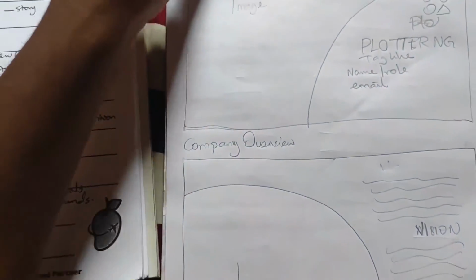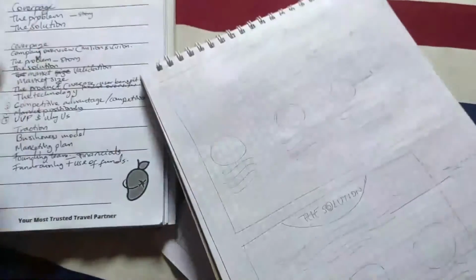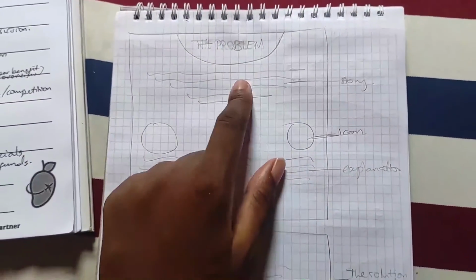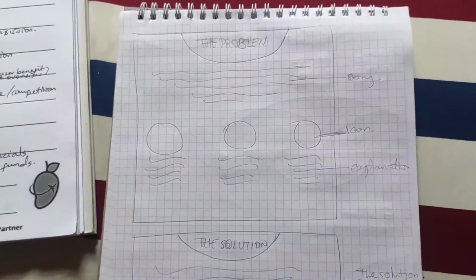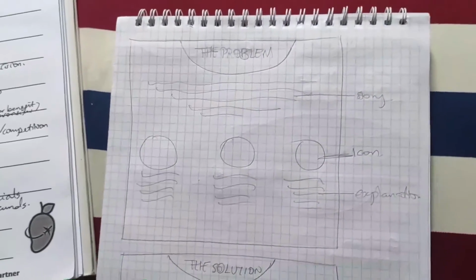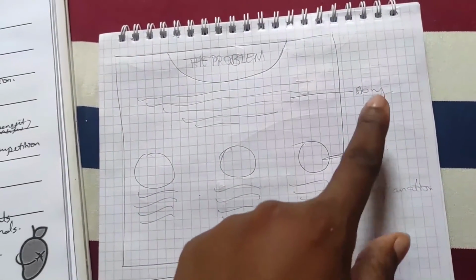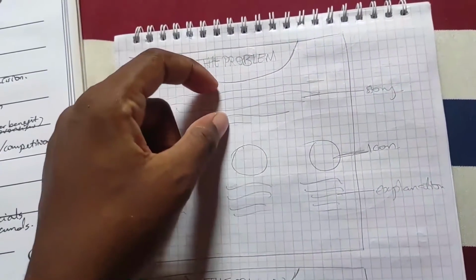Then vision and mission. I think the next thing is the problem. On the problem, I'm going to use my story, because the problem is associated with me, the problem that I faced in my previous businesses. So I'm going to narrate that story on a very short, brief note.